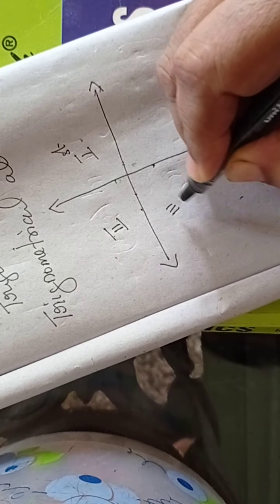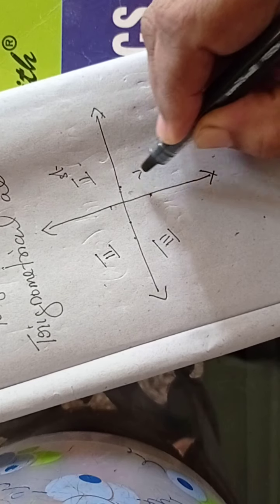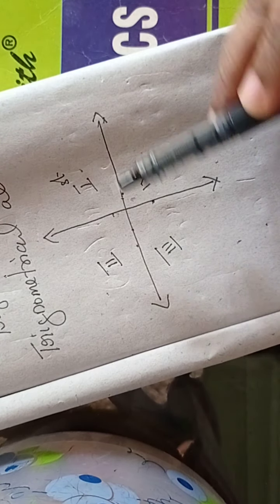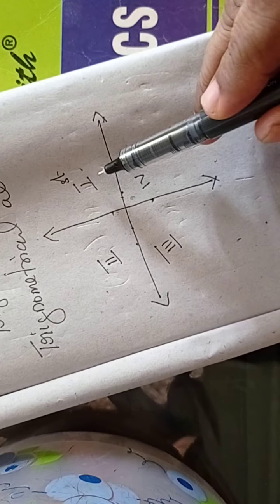This 0 to 90 degree is known as the first quadrant. 90 to 180 is known as the second quadrant, and 180 to 270 is known as the third quadrant, and 270 to 360 is known as the fourth quadrant. Once again, we can divide a plane into 4 equal quadrants using x-axis and y-axis. First quadrant, second, third and fourth.